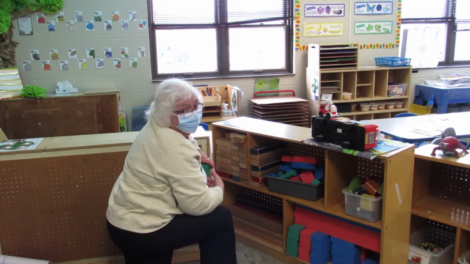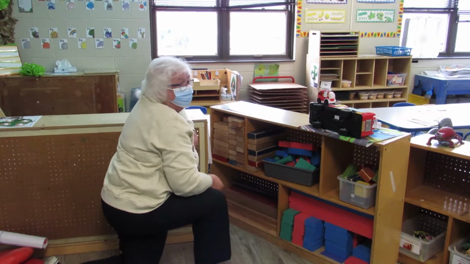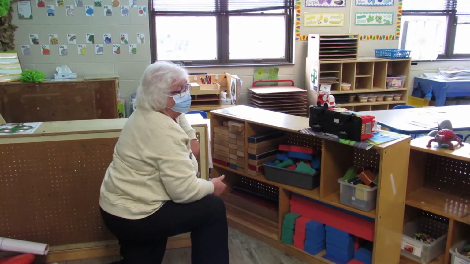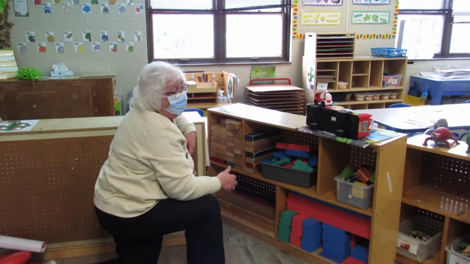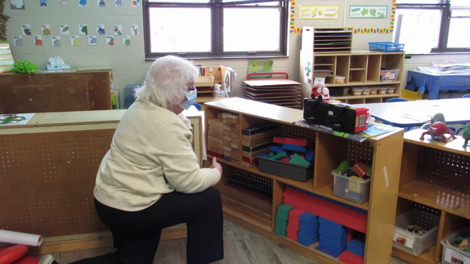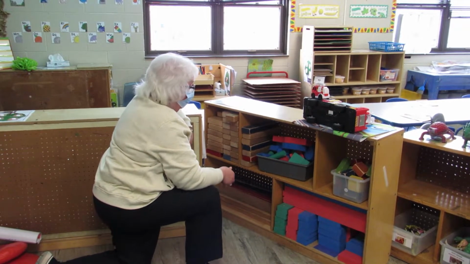And we also get a lot of science and math out of the block area. Things like how to balance blocks. We get symmetry by building two columns that look similar to each other. So those are some of the things that we learn in blocks.